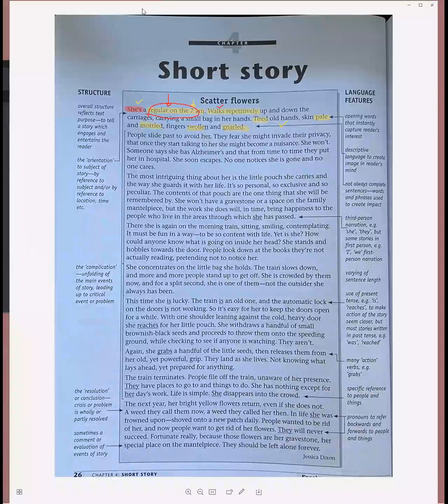Moving on to the second paragraph. People slide past to avoid her. They fear she might invade their privacy. That once they start talking to her, she might become a nuisance. She won't. Someone says she has Alzheimer's, and that from time to time they put her in the hospital. She soon escapes. No one notices she's gone, and no one cares.